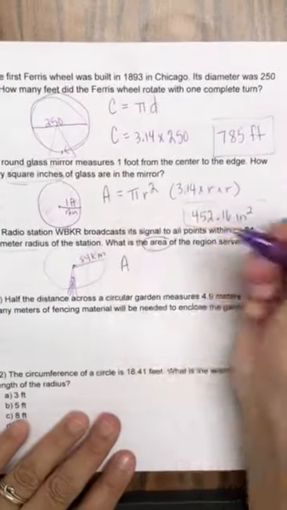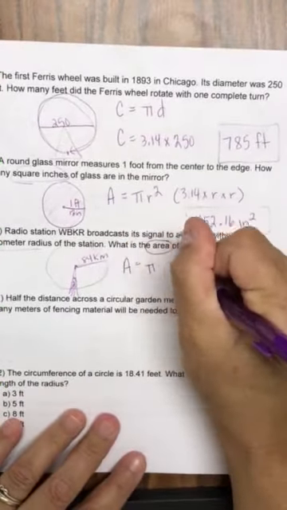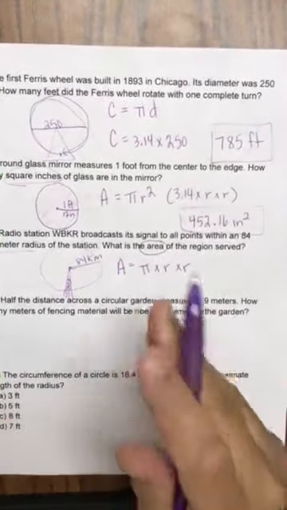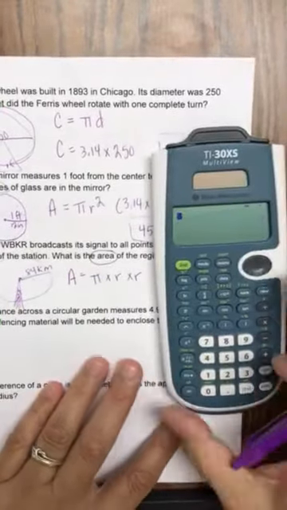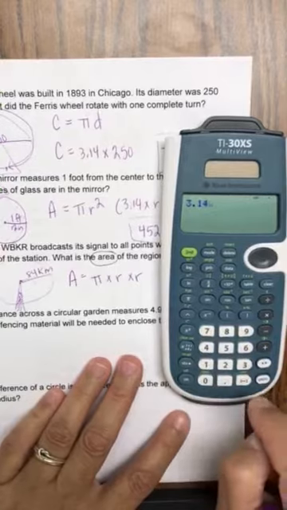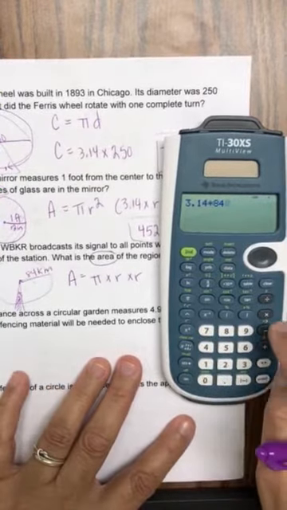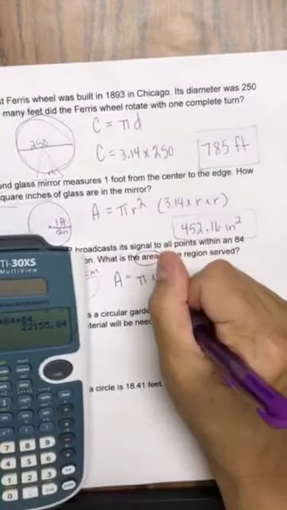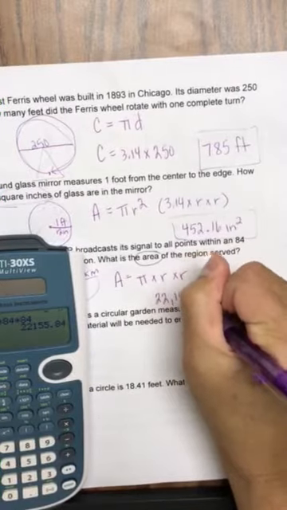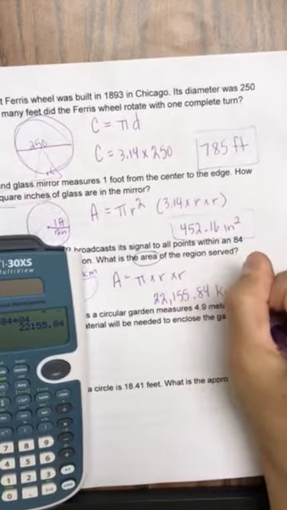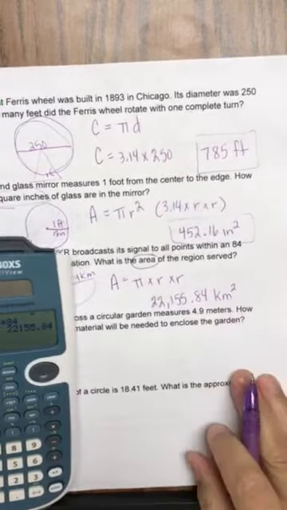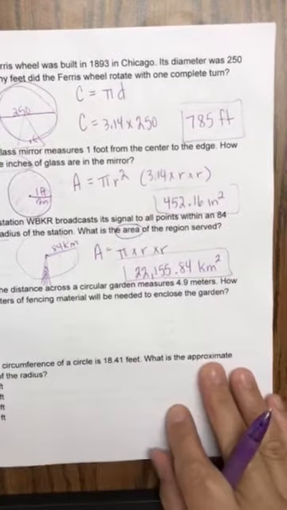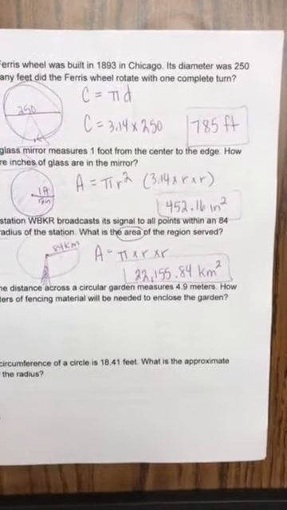So we just use our formula, area equals pi times r times r, and 84 is our radius. So here we go: 3.14, we use that for pi, times 84 times 84. And that gives us a really big number. It is 22,155.84 square kilometers, the area of the region served by the radio tower. Hopefully you're able to see all this.